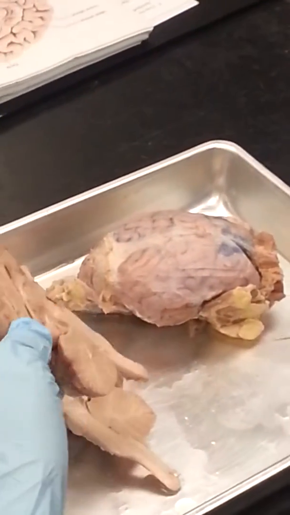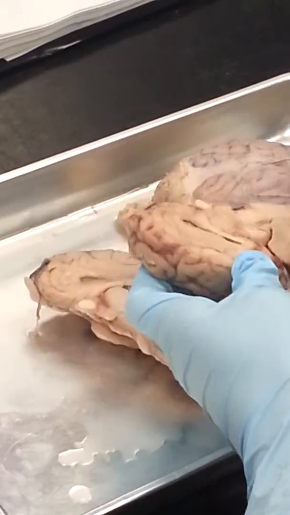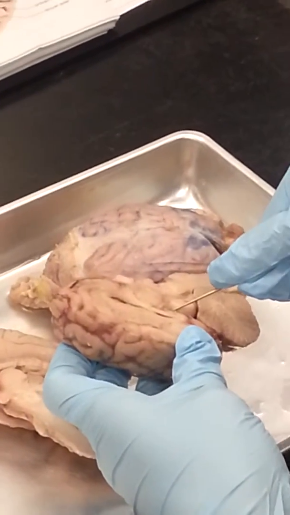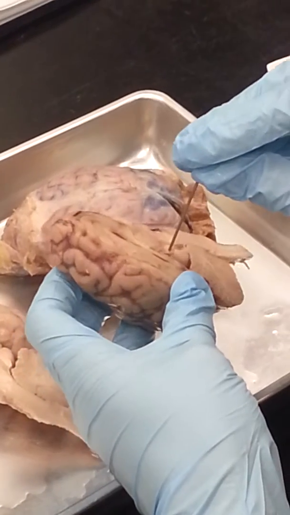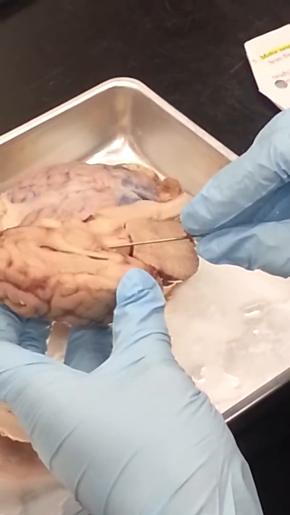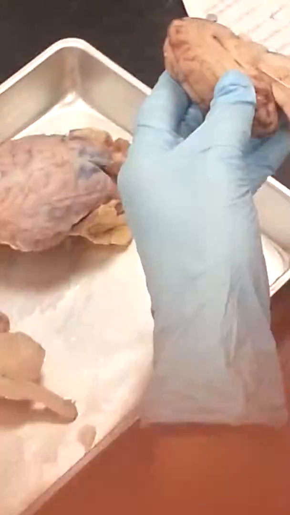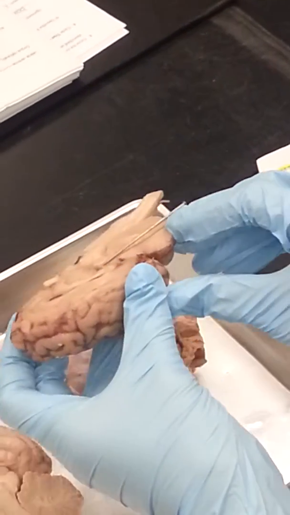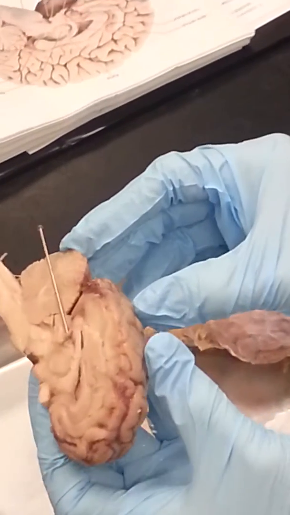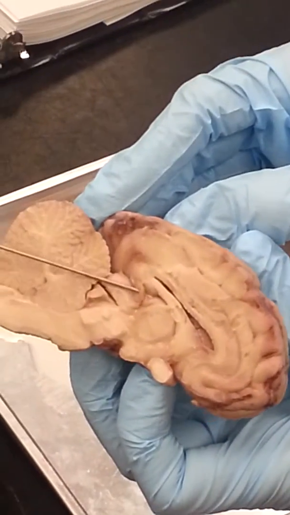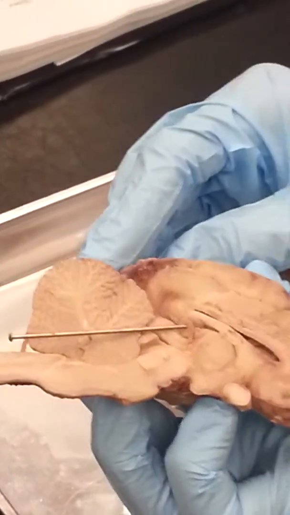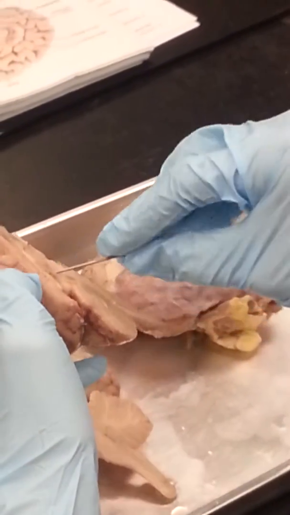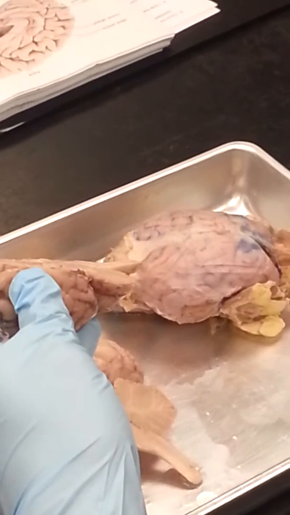The pineal gland. The pineal gland looks like it's taking a piggyback ride off the thalamus. It's small, about the size of a pea. It's tiny. Awesome. So that's the little pineal gland.